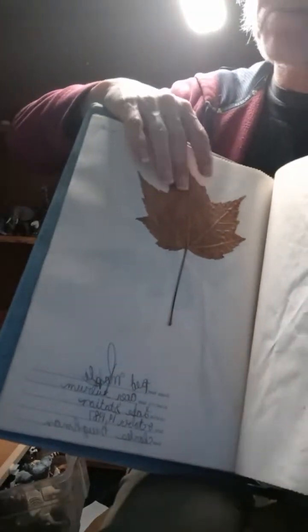These are your maples. I should have had this, if I was doing this right.